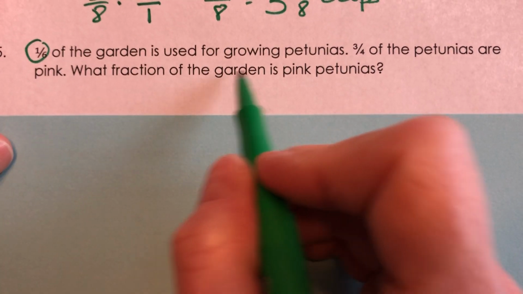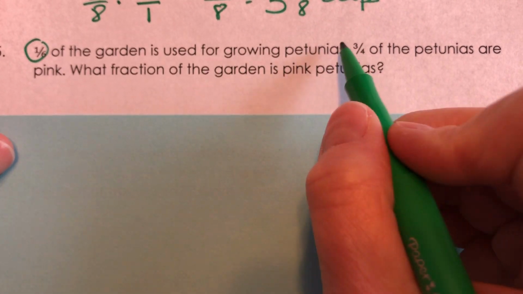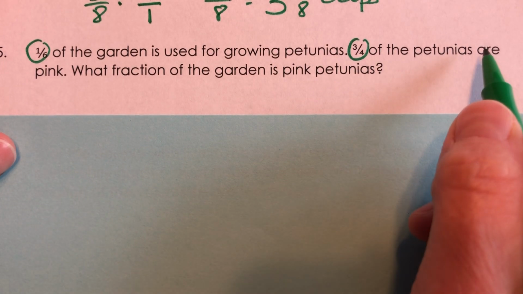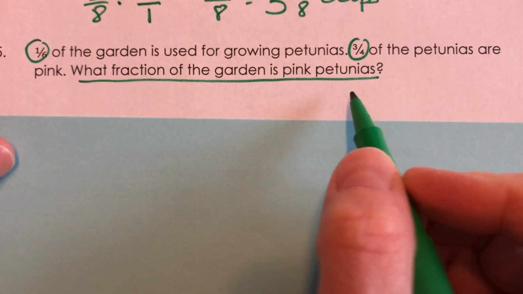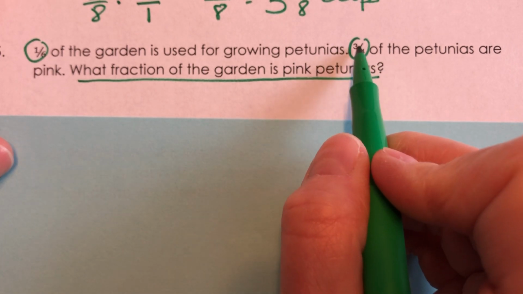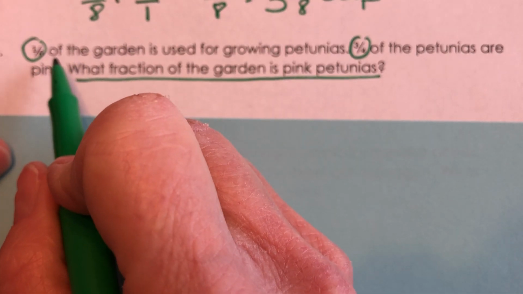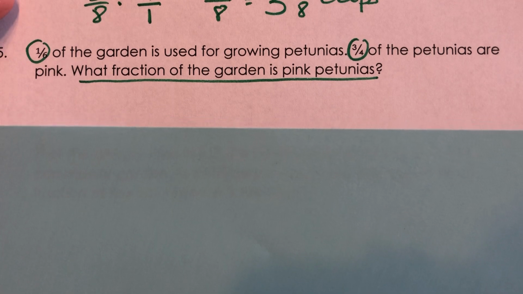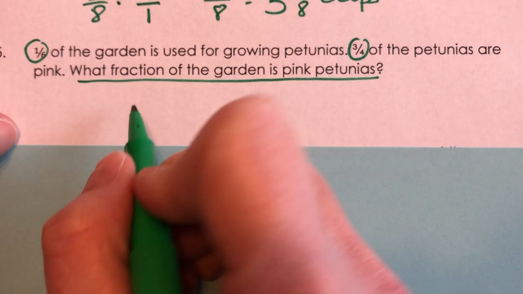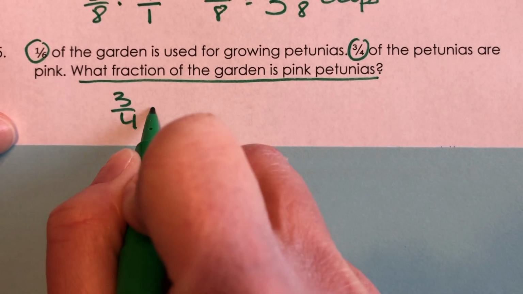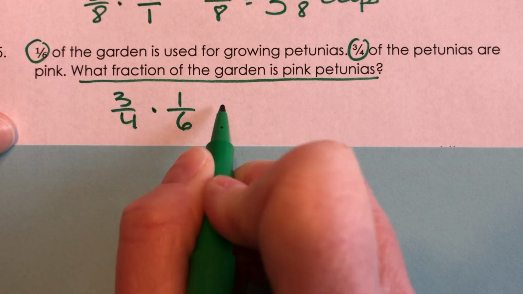Number 5. 1/6 of the garden is used for growing petunias. 3/4 of the petunias are pink. What fraction of the garden is pink petunias? So 3/4 of 1/6. When you hear 3/4 of 1/6, that means multiplication. So go for it. Solve it out and press play when you're ready. 3/4 times 1/6. 3/4 of 1/6.